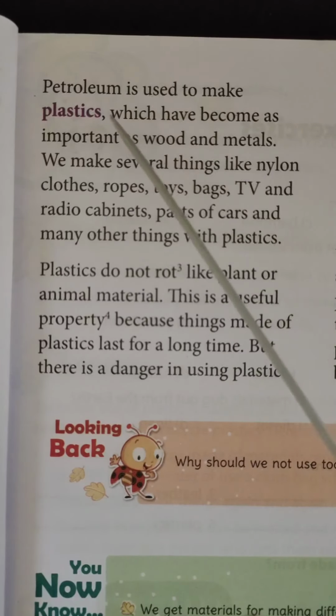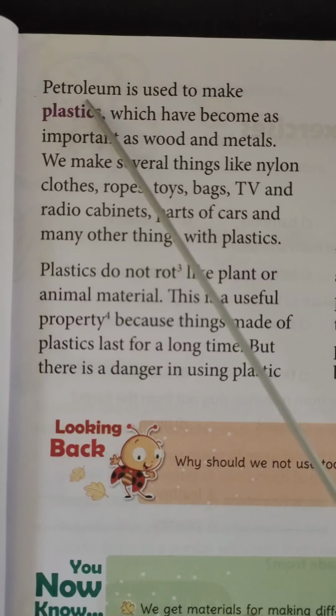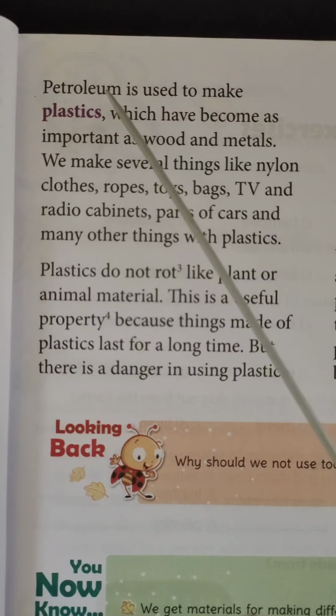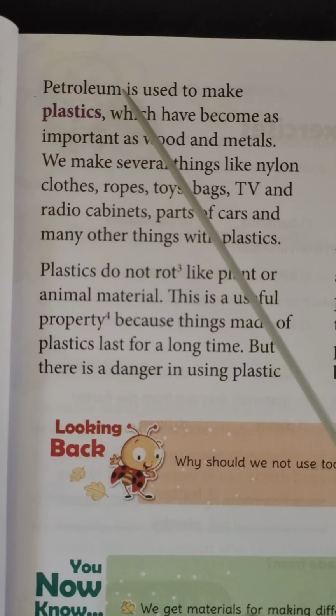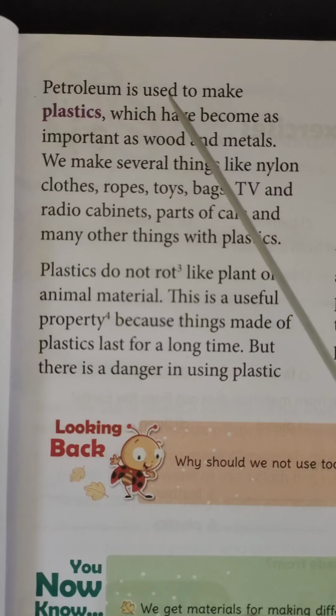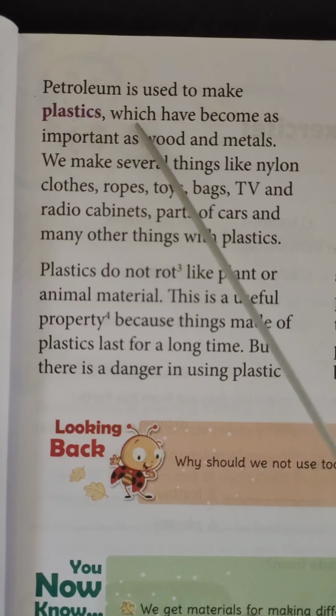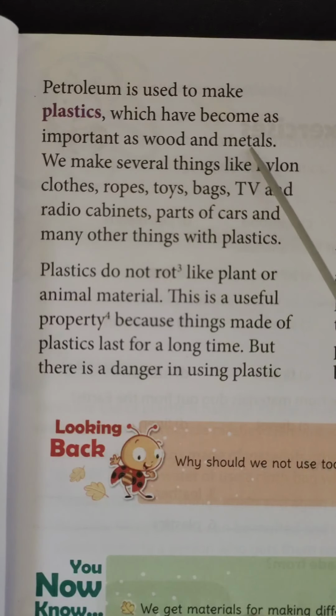Petroleum is used to make plastics. Petroleum, from which we get petrol, diesel and so many things, kerosene, wax, Vaseline, etc. Other than that, petroleum can be used as a raw material. Raw material means basic material to make plastics, which have become as important as wood and metals.